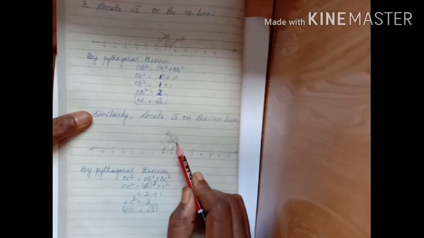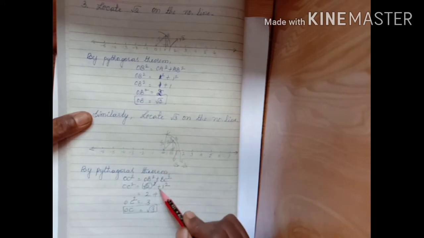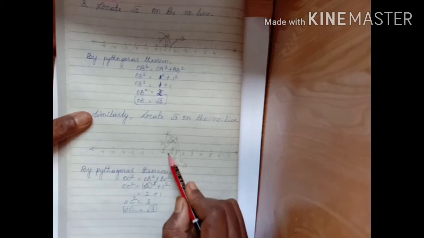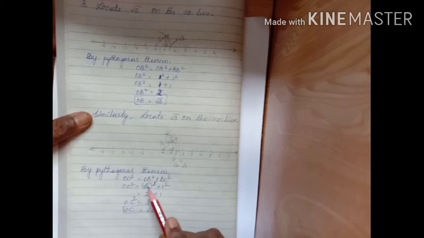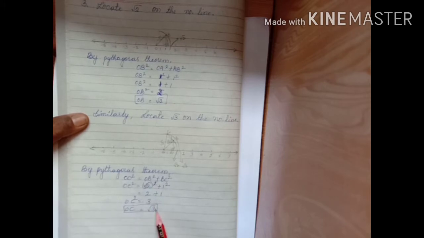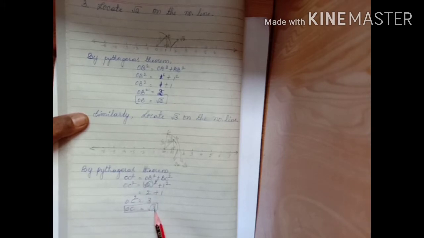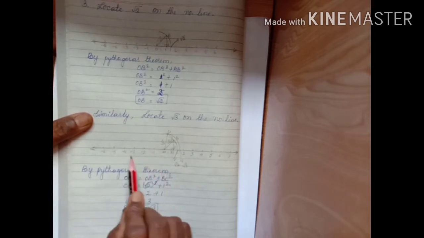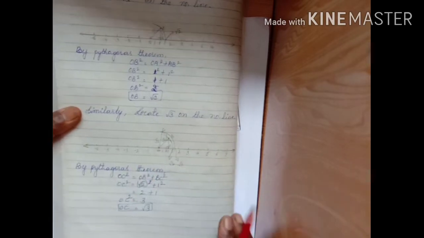So OB square is root 2 whole square, plus BC square is 1 square. The root 2 whole square, the square root gets cancelled, so we get 2 plus 1, which is 3. OC square is equal to 3, OC is equal to root 3. This is how we have to write it, finding by Pythagoras theorem. And how to construct the number line, I will explain now.